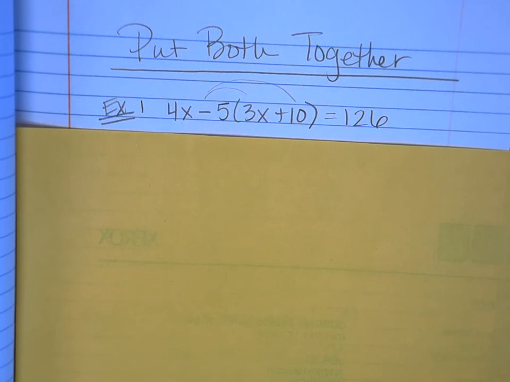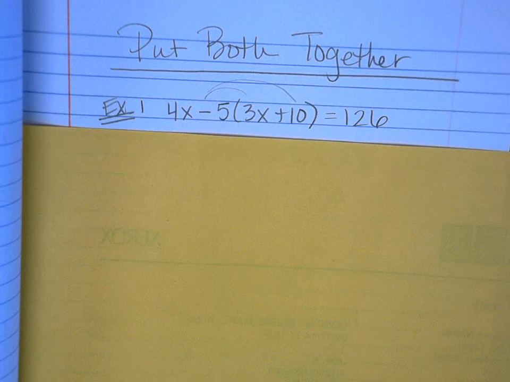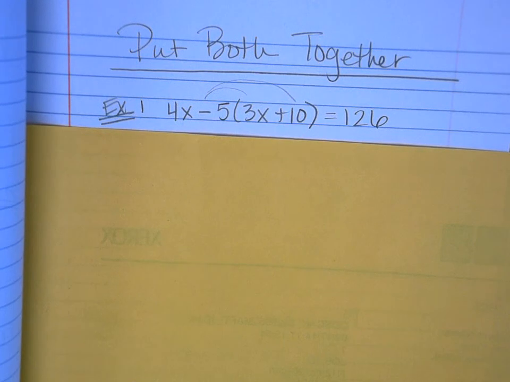Last page of notes here. I know it's a lot, but we're almost finished. This is what happens when we put both of them together, when we have distributing and then combining like terms. No shortcuts here, guys. Sorry.